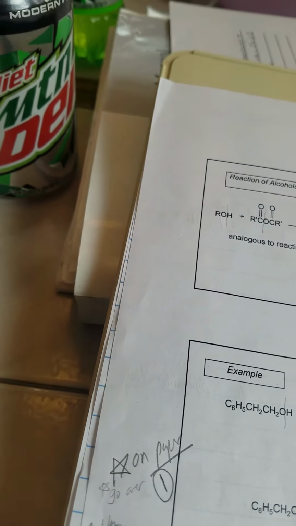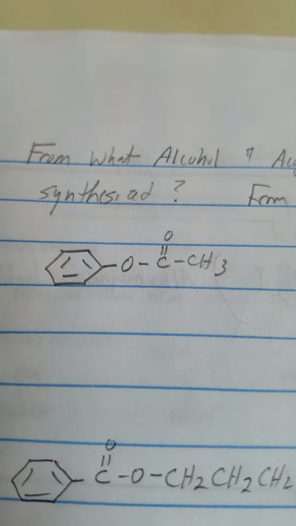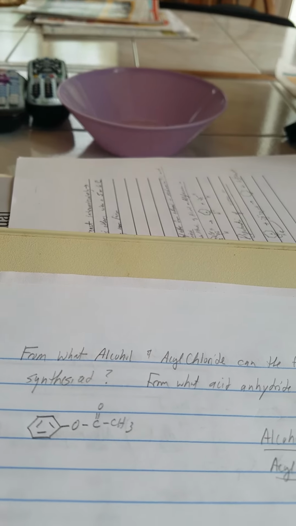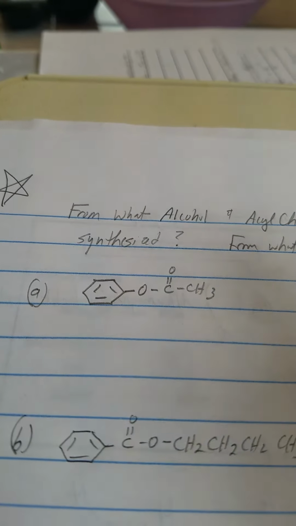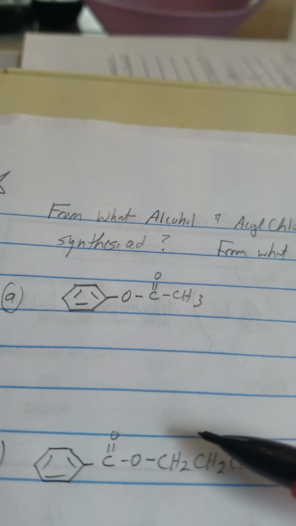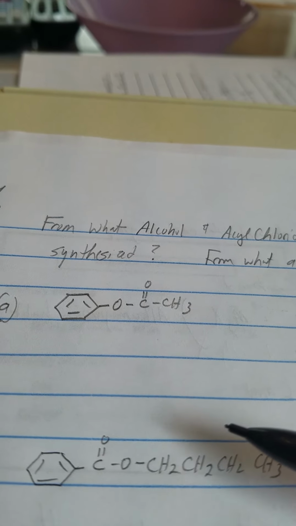I'm going to go over some examples on paper so you can see how you're doing. If it says from what alcohol and acyl chloride or acetic anhydride or acid anhydride would each of these be synthesized? So if this is my substance here, remember, my RO group comes from my alcohol, and my carbonyl carbon group comes from my acid.